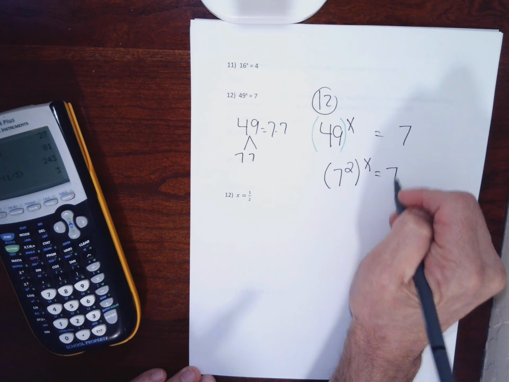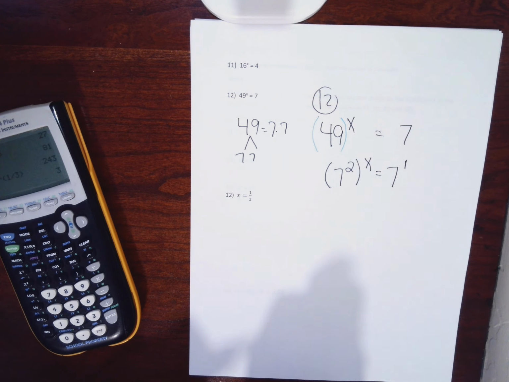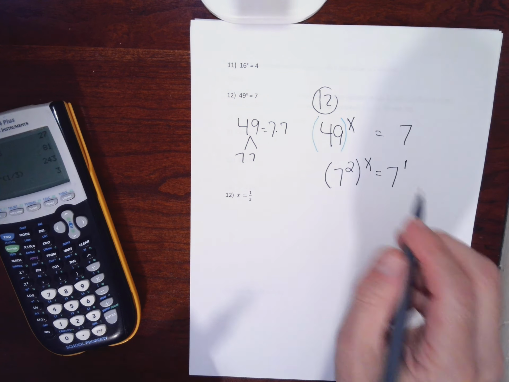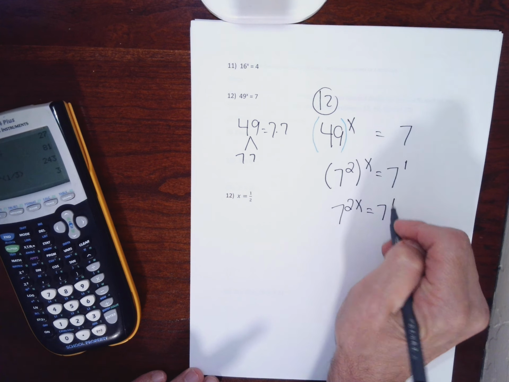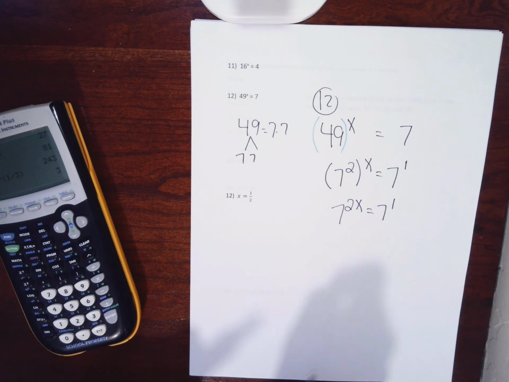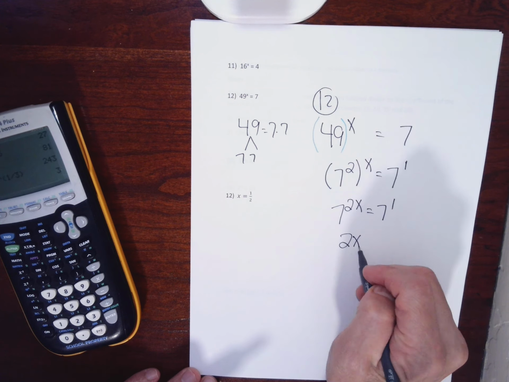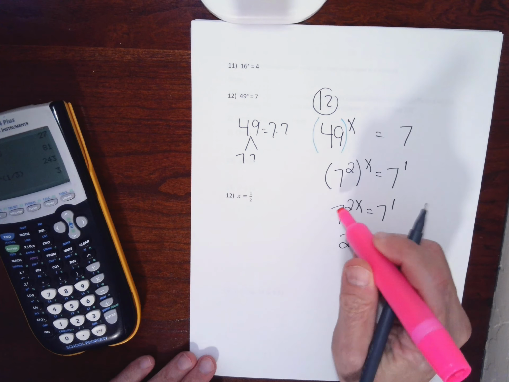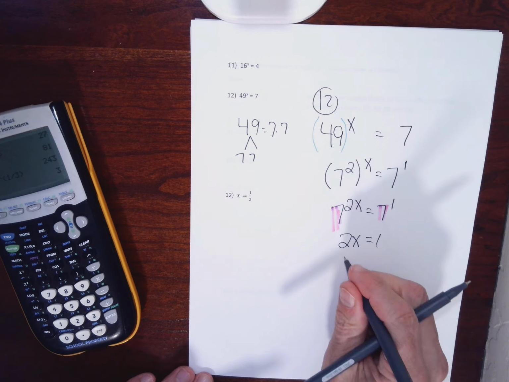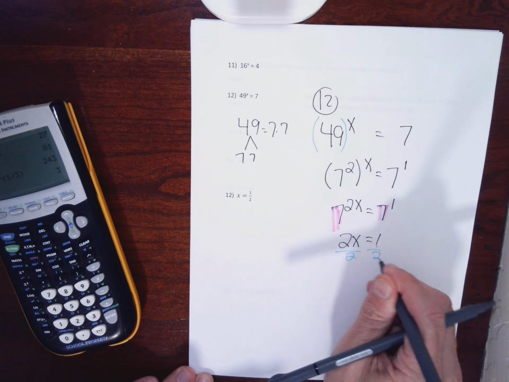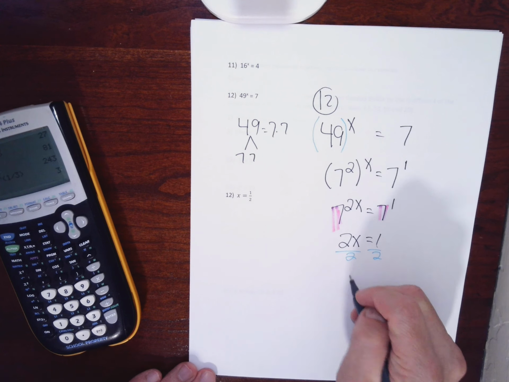The right-hand side, the 7 needs to have an exponent of 1. I need to multiply the exponents now to clear the parentheses on the left-hand side. Drop the bases of 7, set the exponents equal to each other, and divide by 2, divide by 2. And I get x equal to 1/2.